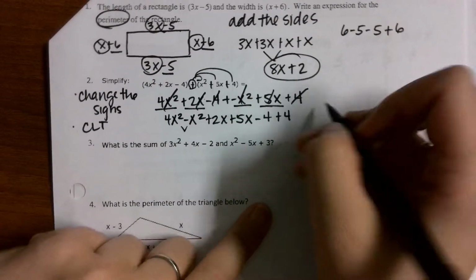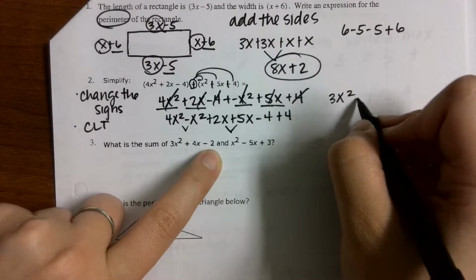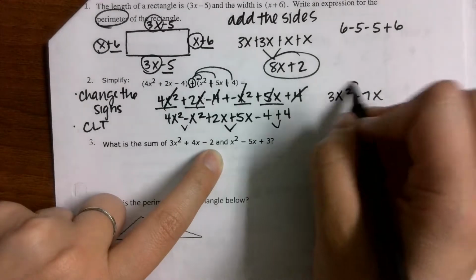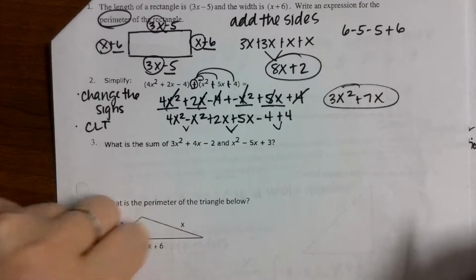Now we just combine our like terms. 4x squared minus x squared is 3x squared. 2x plus 5x is positive 7x. Negative 4 plus 4 is 0. Our answer is just 3x squared plus 7x.